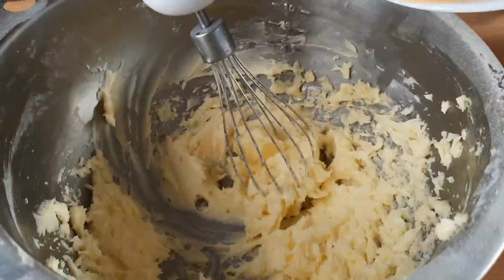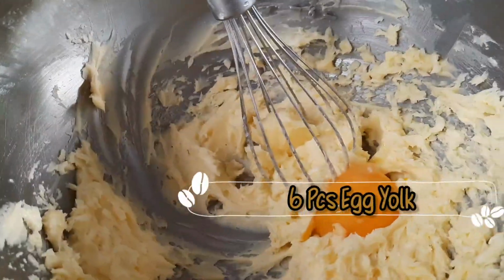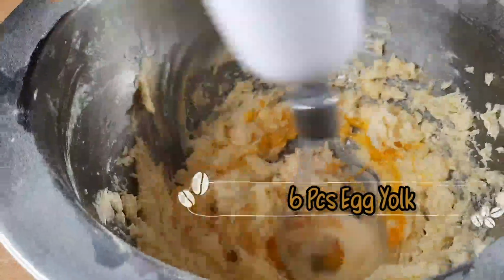Then the next step is to whisk the egg yolks into the butter mixture one by one.